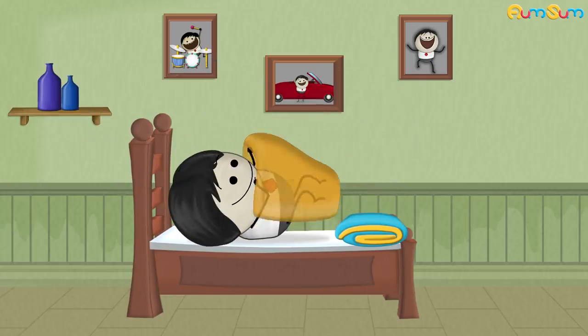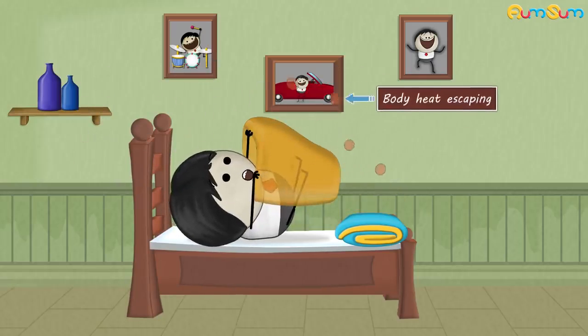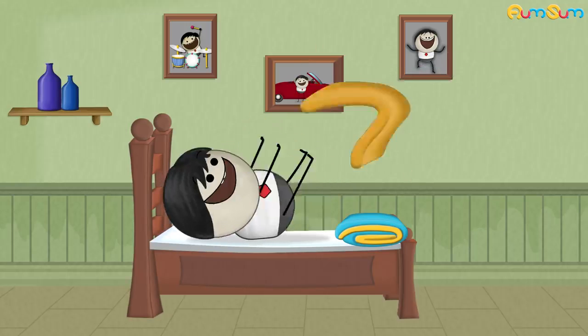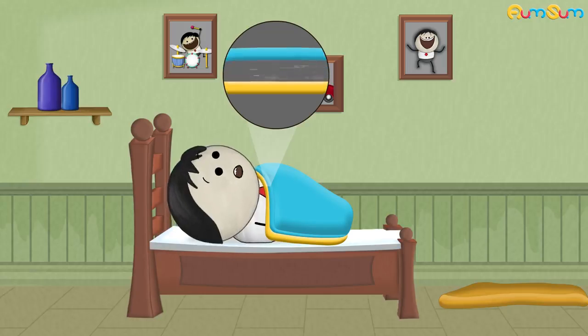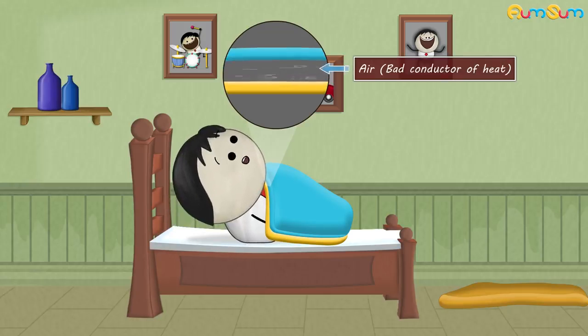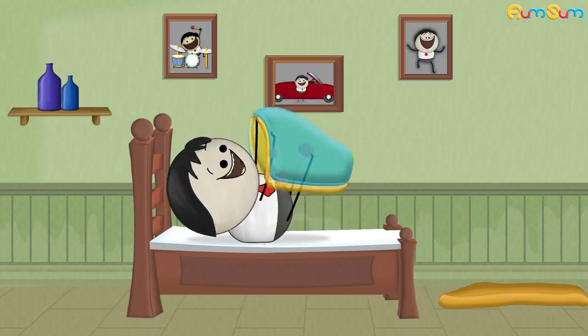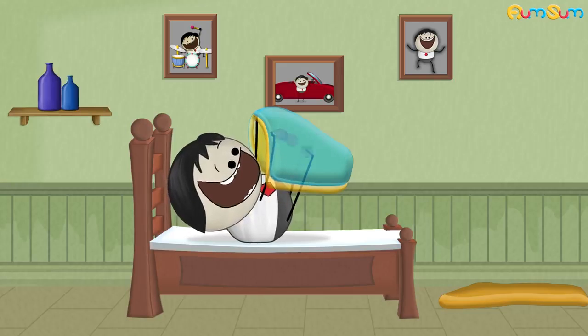A thick blanket allows much of our body heat to escape into the atmosphere. However, when we use 2 blankets one on top of the other, air gets trapped between them. This air, being a bad conductor of heat, does not allow our body heat to easily flow into the atmosphere, thus keeping us warm.